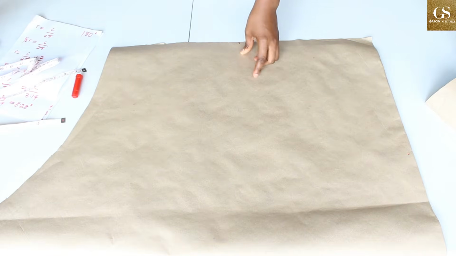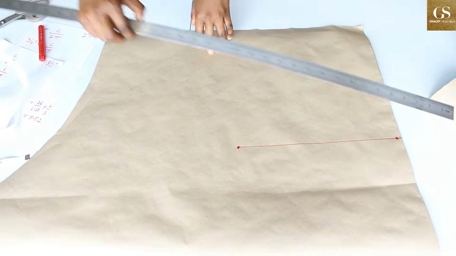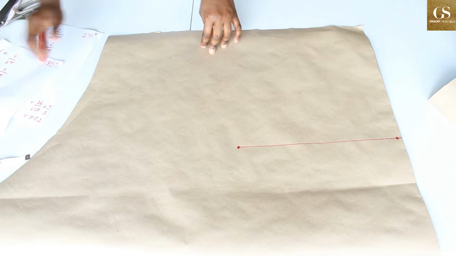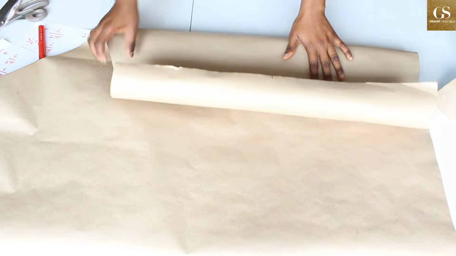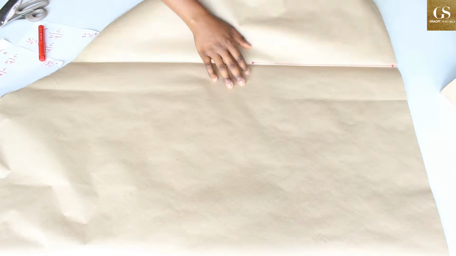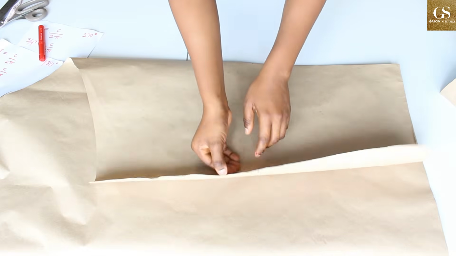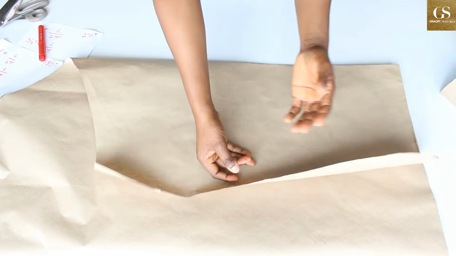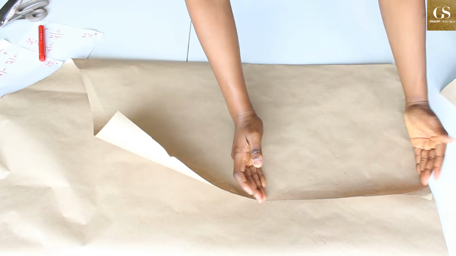And then you draw it into a straight line, and then you're going to fold your paper on this line. So this is the line here. So I'm just going to fold following this line. So my fold is on this line that we drew. Can you see the line? You see the mark I made here? Yeah, so this is the amount of fabric that I need from here this way, here.